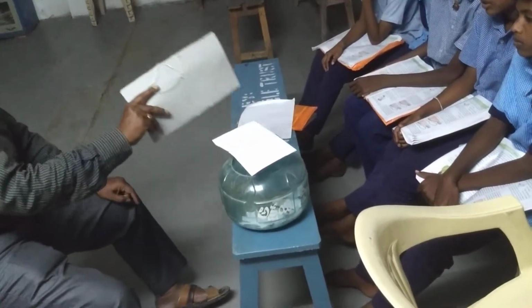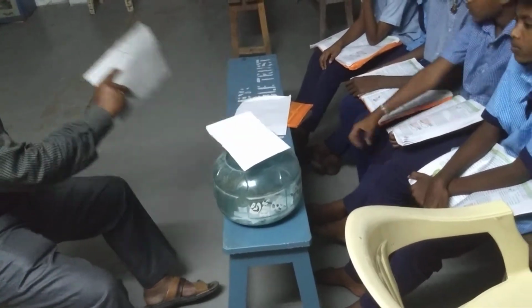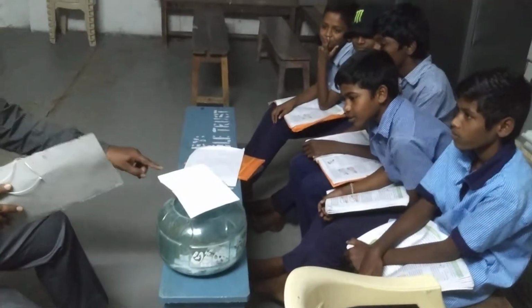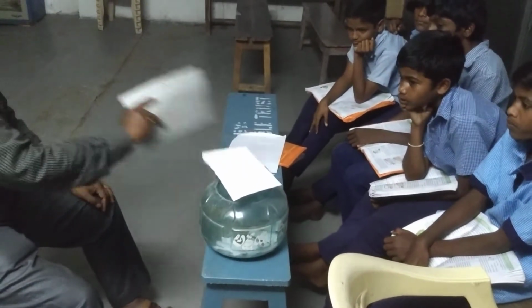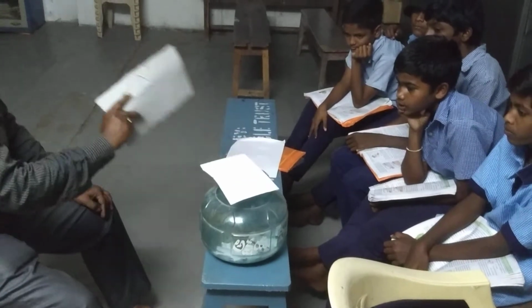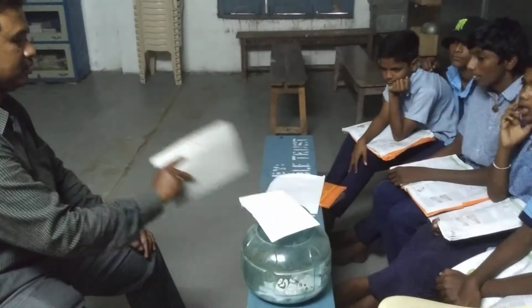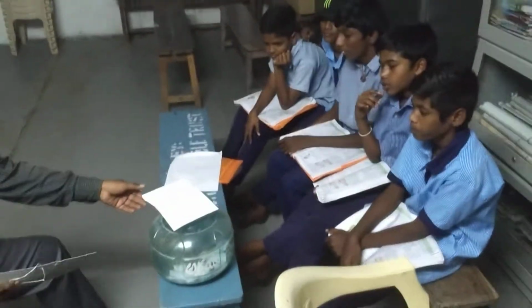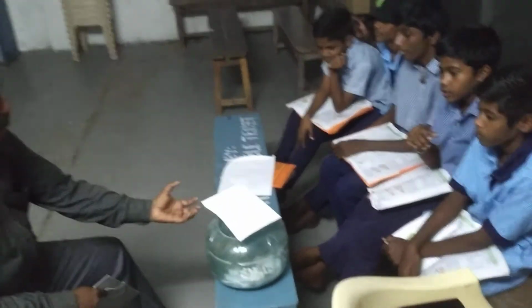So you are observing that? Yes. The end of this paper is lifted from here to here. So now you see I am not touching it with this card. So now you can understand that this paper is moving in the upward direction without touching anything. So how is it possible?